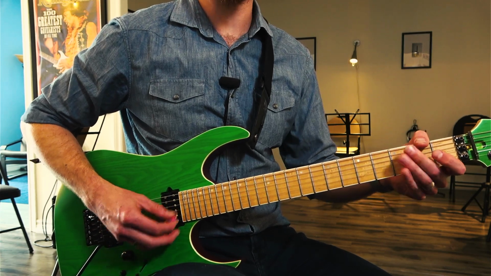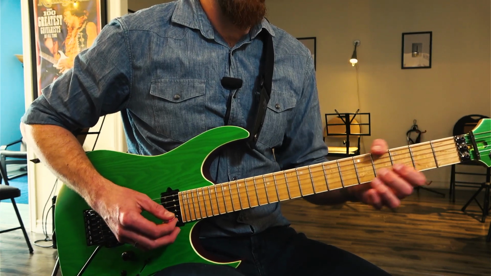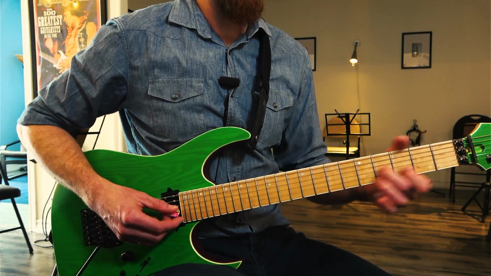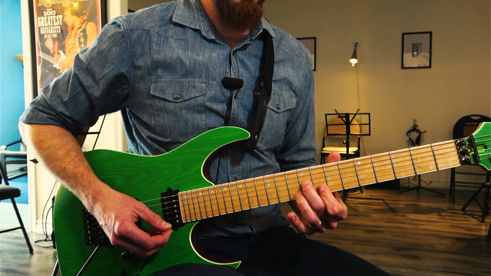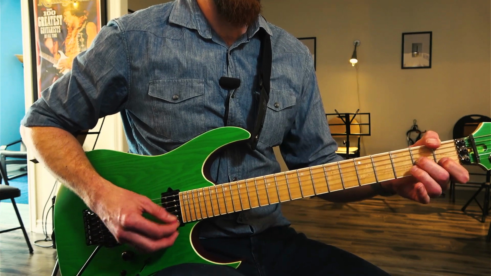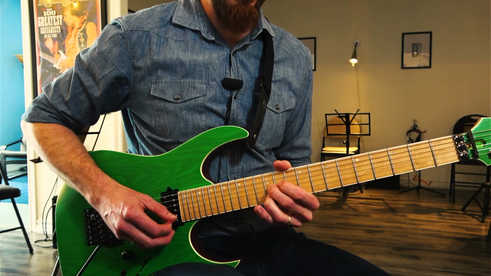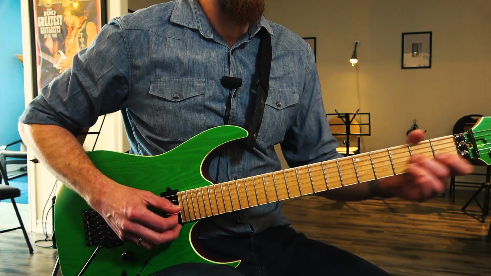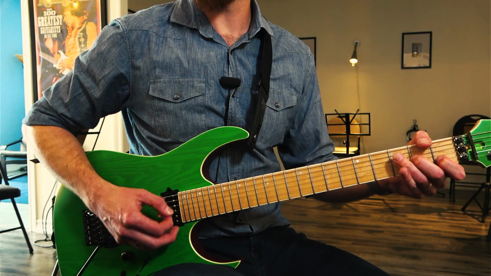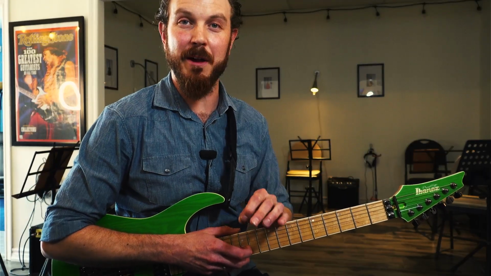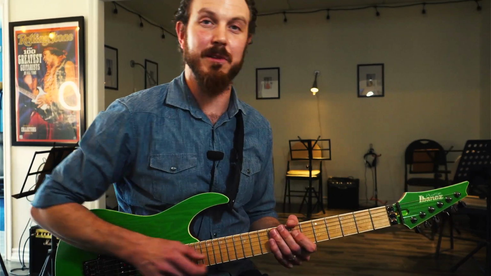Okay, so from the beginning. And then the picking part. So there we have it. Like I said, it's not going to be the easiest piece to learn right away, but it gives you a nice musical way to actually use those third intervals.